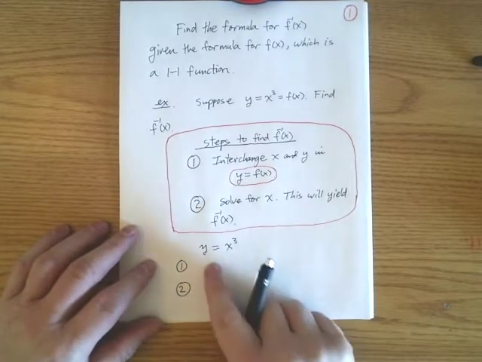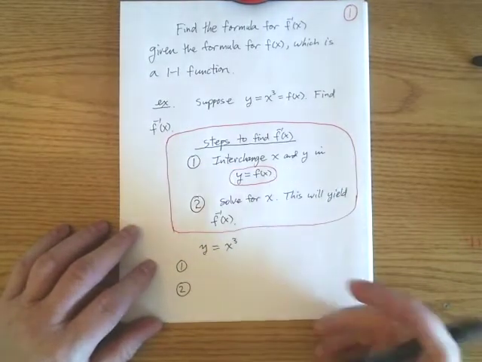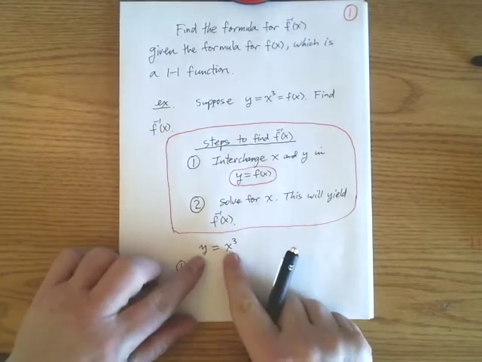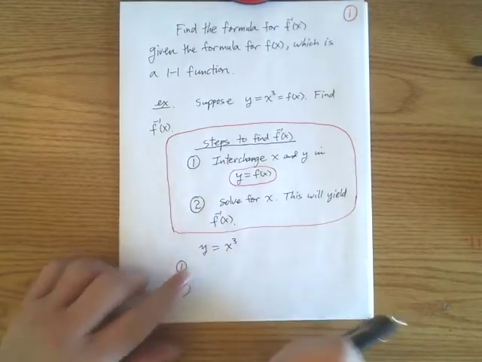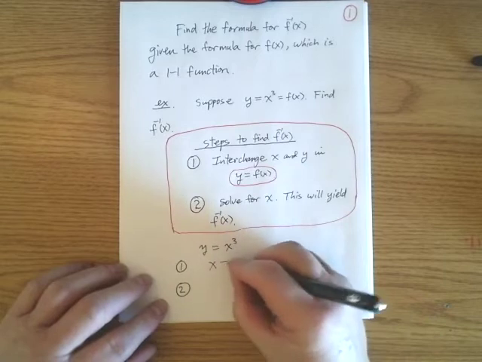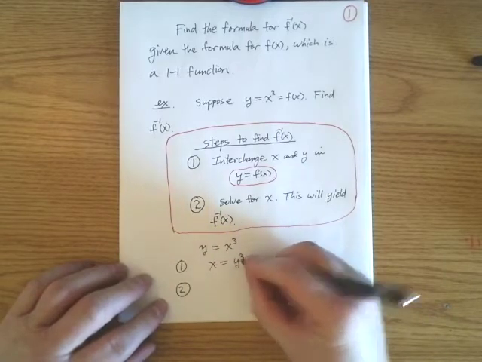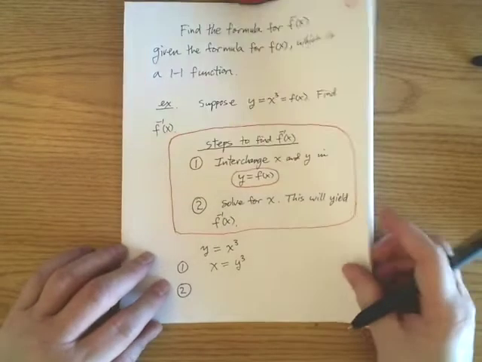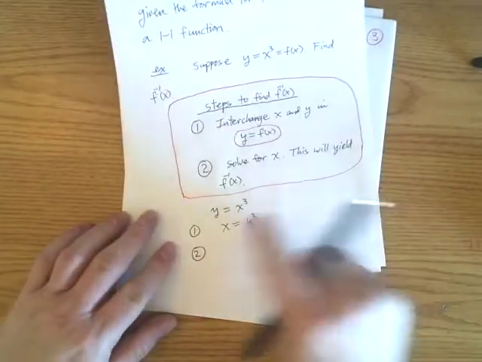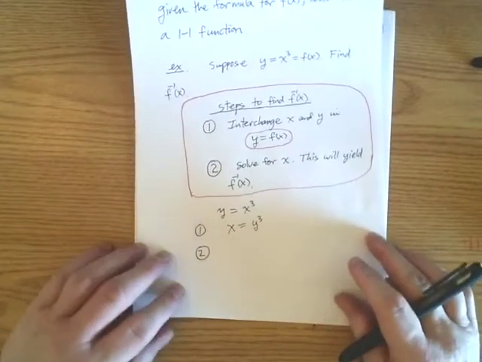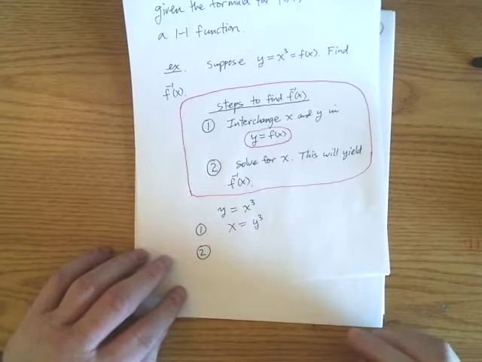So we've got y equals x cubed. That's our function. So the first thing you want to do is interchange x and y. So I would have x equals y cubed. And then the next step, the second step, the last step really, unless maybe you want to write something explicitly at the end, you could consider that a third step.